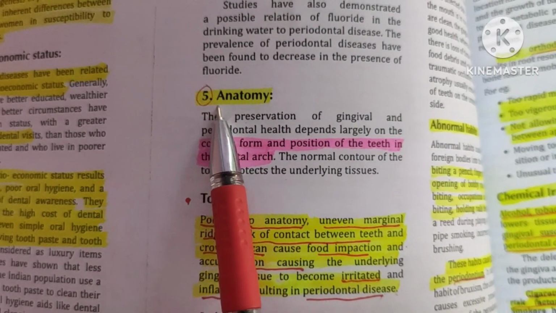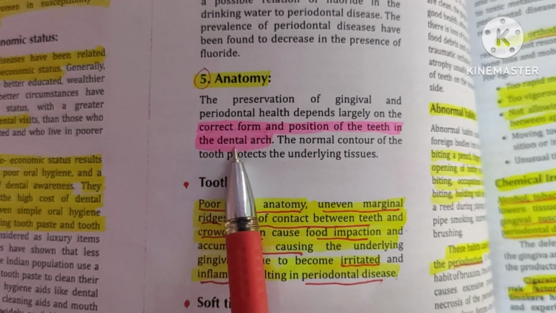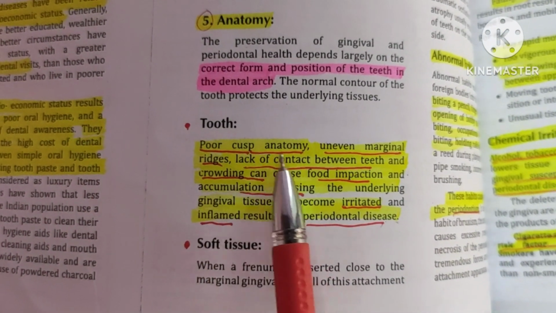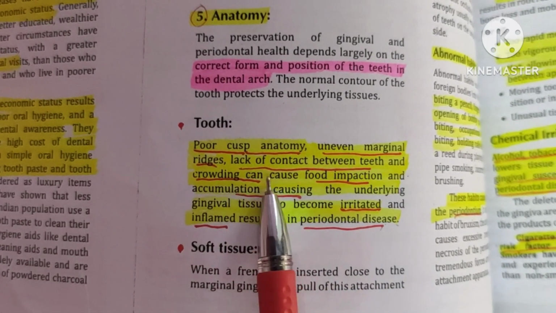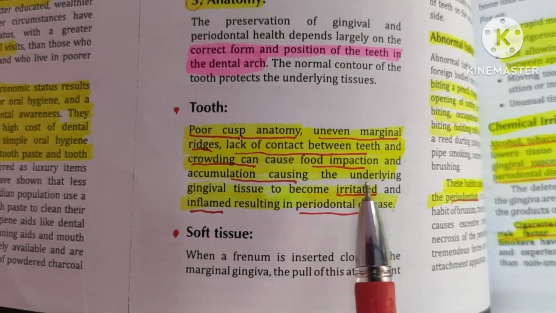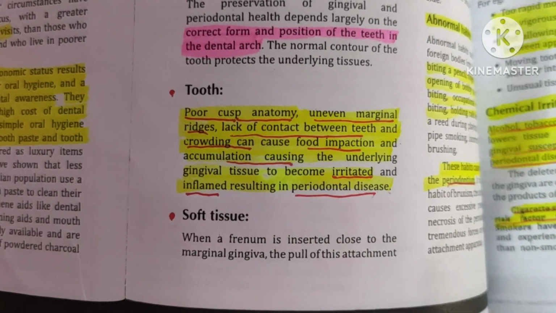Anatomy. Next is the anatomy. It also depends upon the correct form and position of the teeth in the dental arch. Tooth. Regarding the tooth, poor cusp anatomy, uneven marginal ridges, lack of contact between the teeth and crowding can cause food impaction, accumulation, and the underlying gingival tissue to become irritated and inflamed, resulting in periodontal disease.